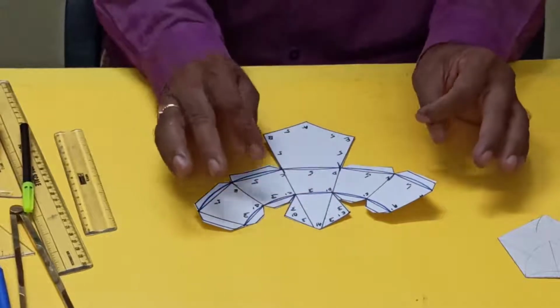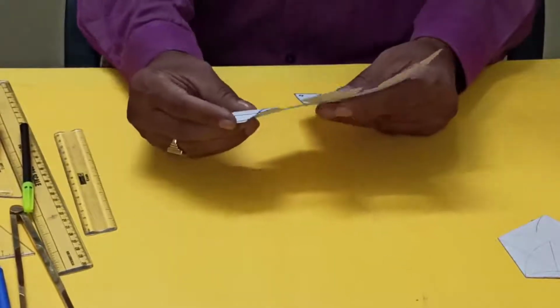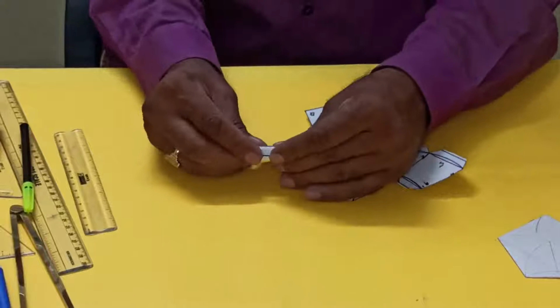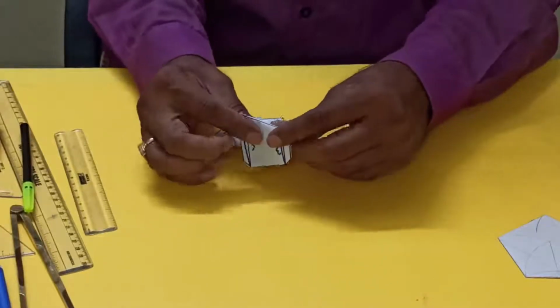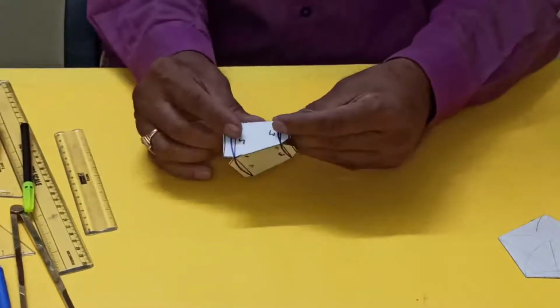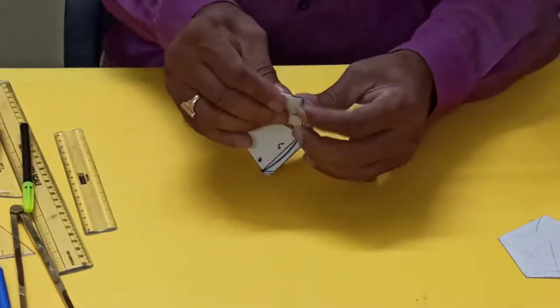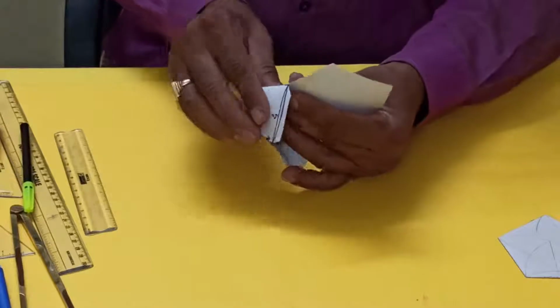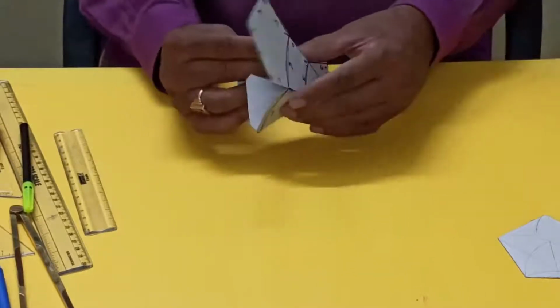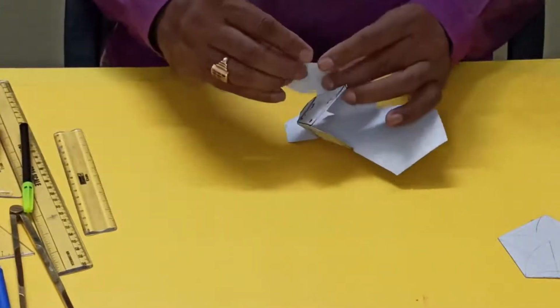See, this is the upper base, this is the lower base or face, you can say. Now we'll fold the sides. Now see, it is coming slowly. I will fold this one.